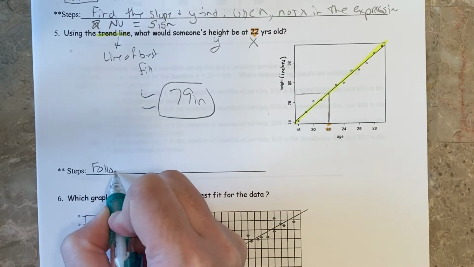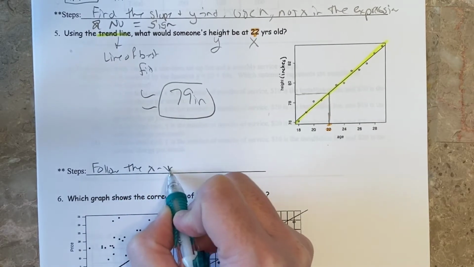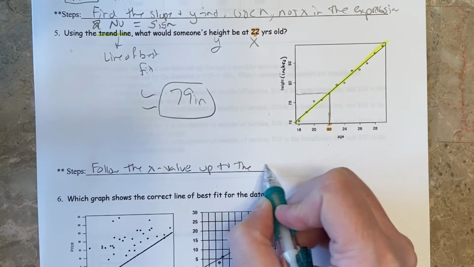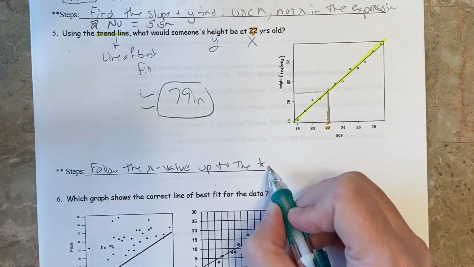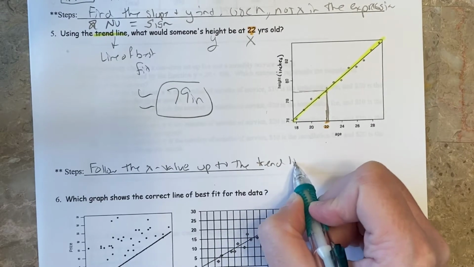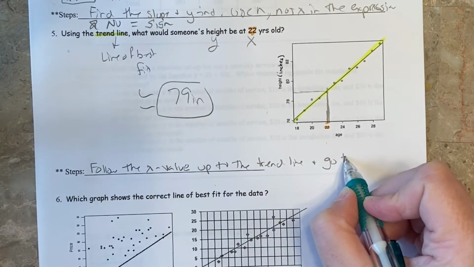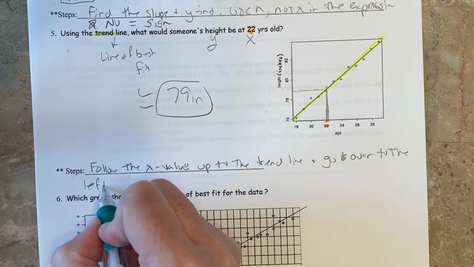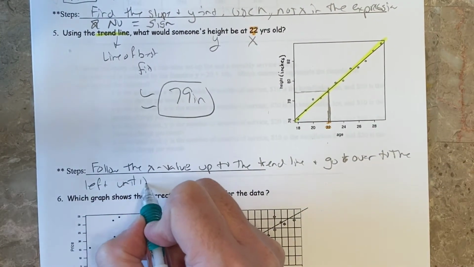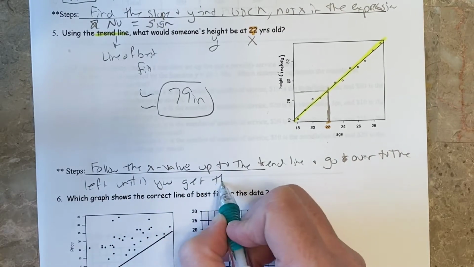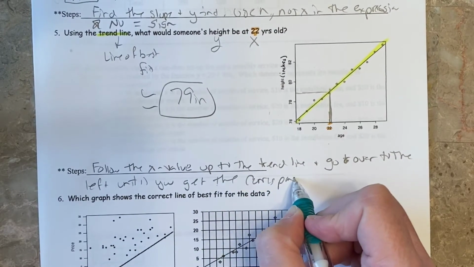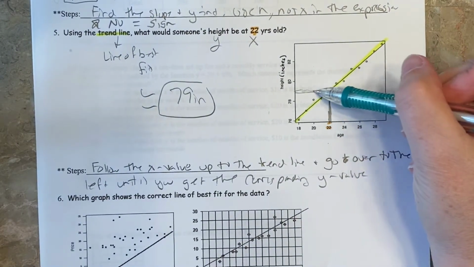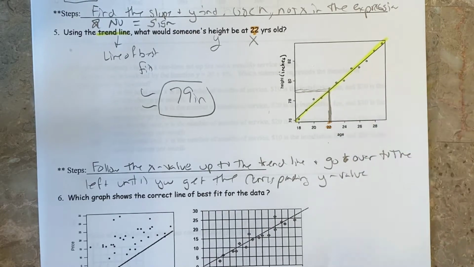So you want to follow the x value up to the trend line, right? That was this right here, follow up to the trend line, and go over to the left until you get the corresponding y value. Okay, so the y value that matches up when your x is 22.